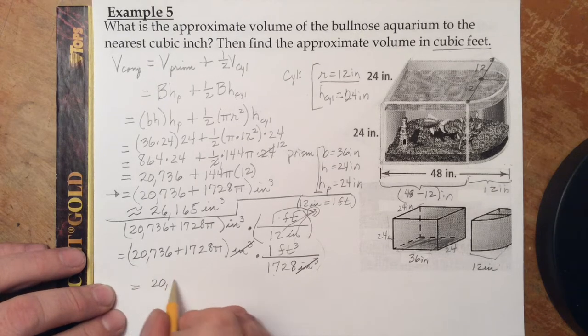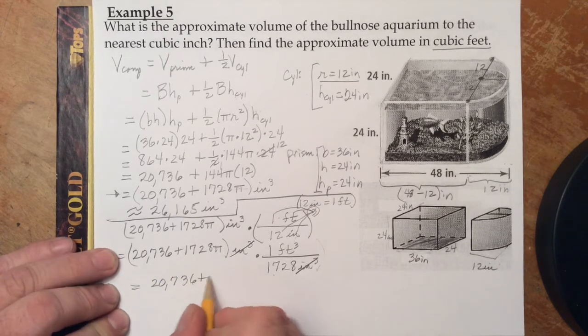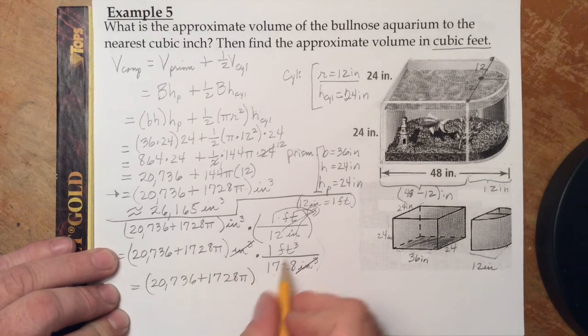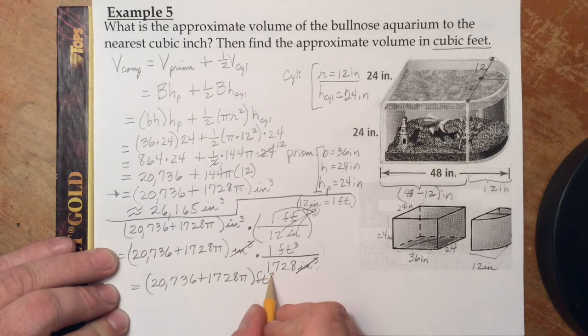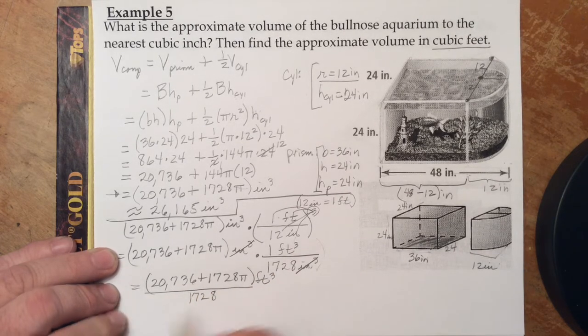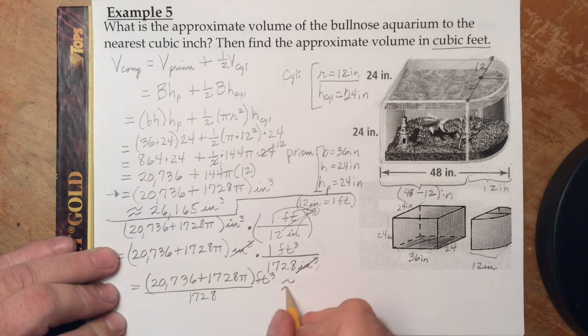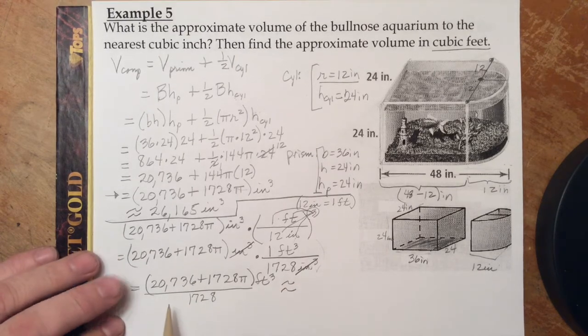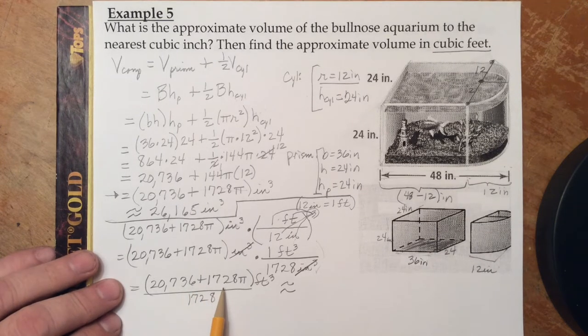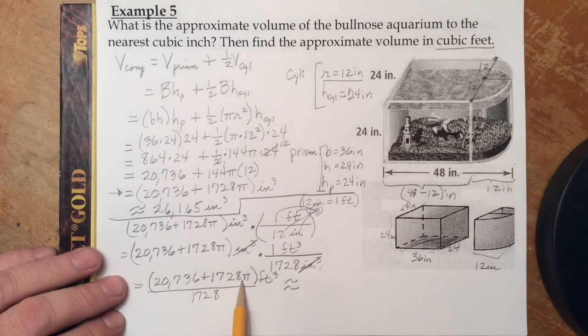So 20,736 plus 1,728 pi cubic feet now divided by 1,728. So in your calculator, to get the approximation, put in 20,736 plus 1,728 times second pi, then hit enter.